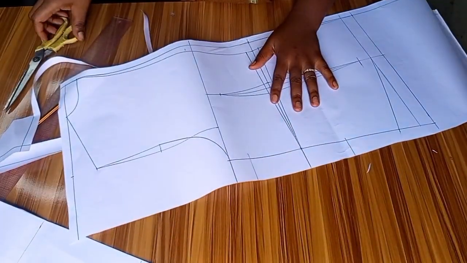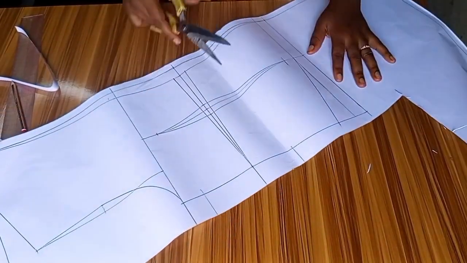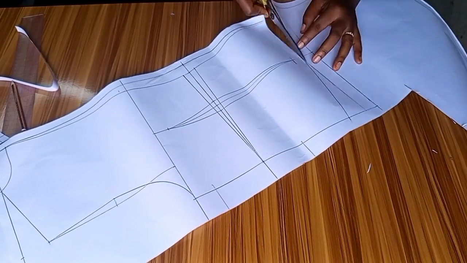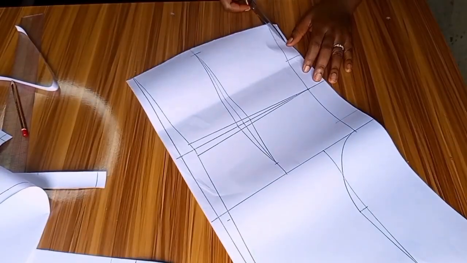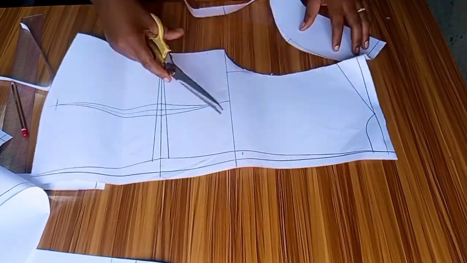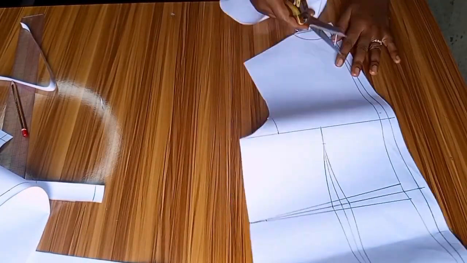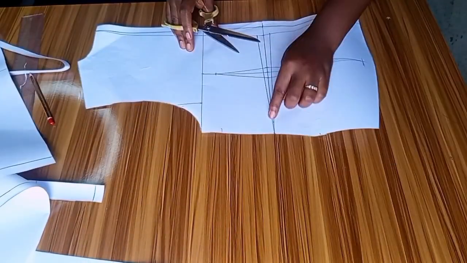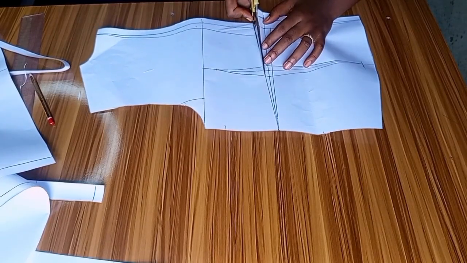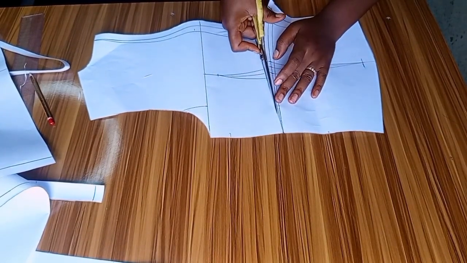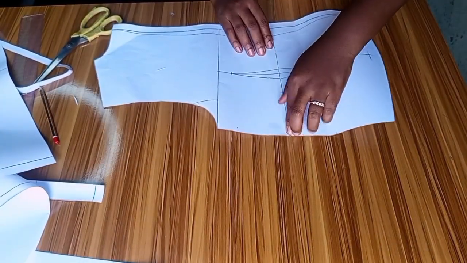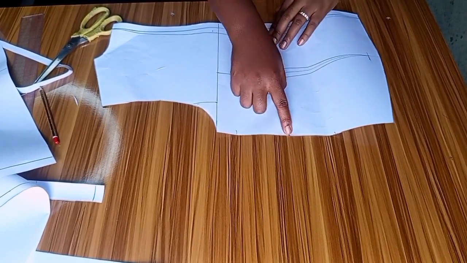So for the back, I'll start by cutting out the hem. So for the back, I'm going to slash through the waistline. Then you put it this way. Get your masking tape and gum this down.